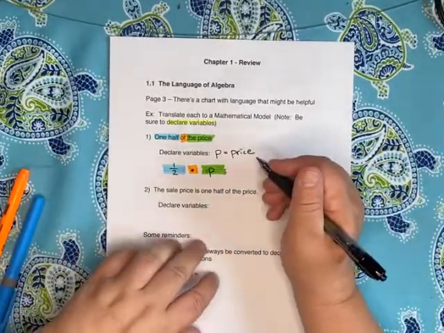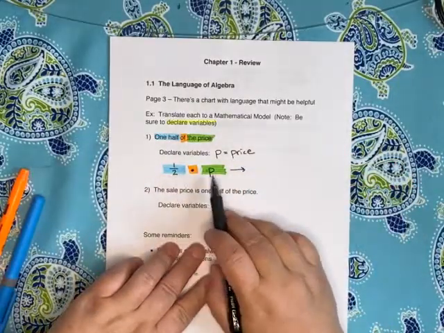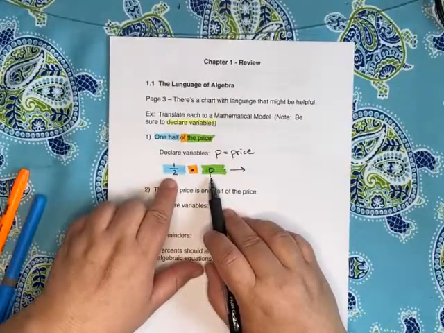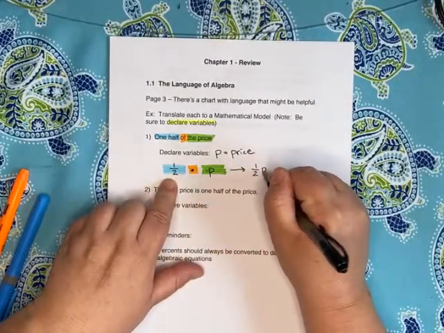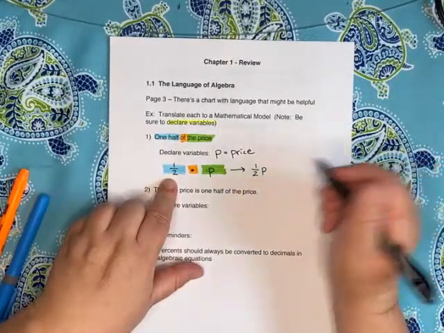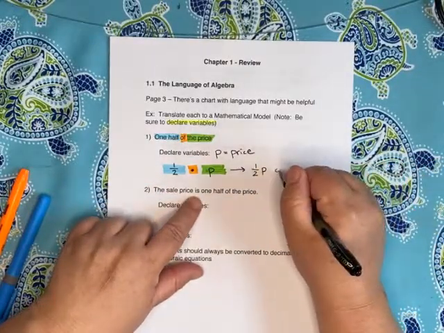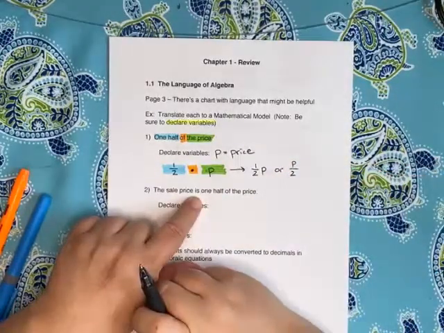Now, I could also simplify this. When I have two things multiplied together in math and they're not both constants, I can go ahead and just kind of smash them together like that and write 1/2 P. There's another way to do it. I could also write it as, if you want, P over 2.